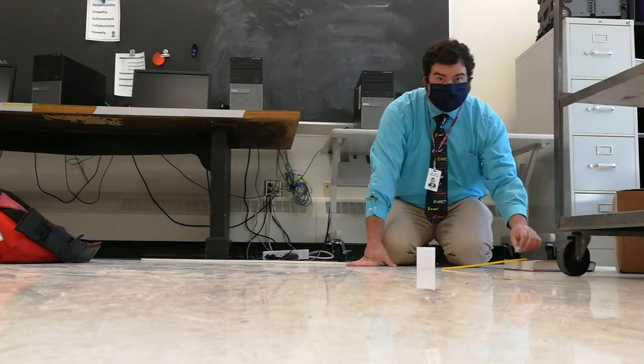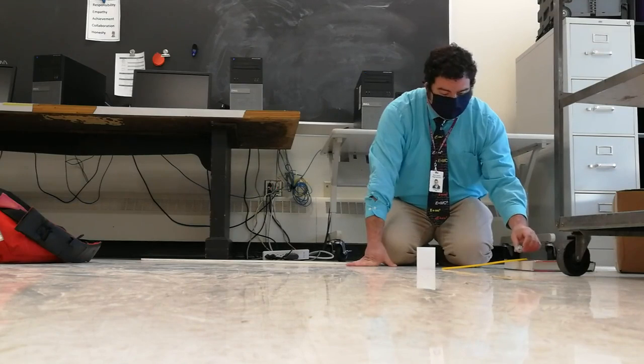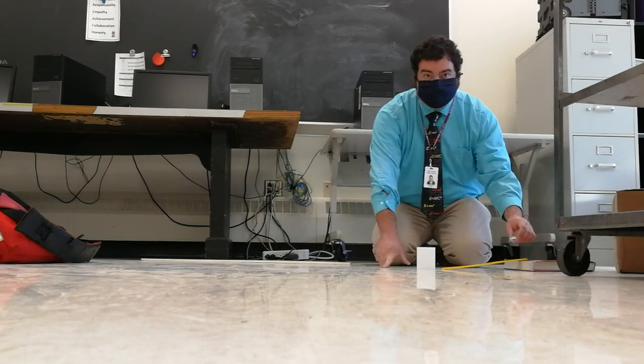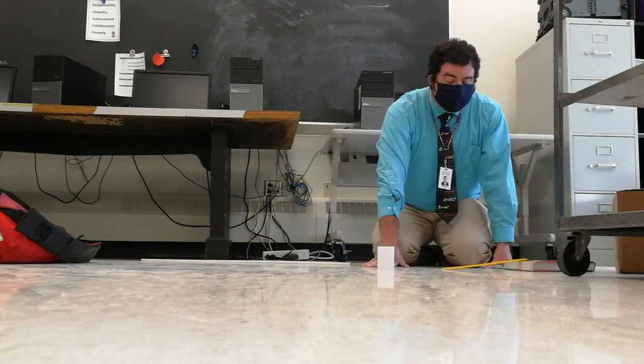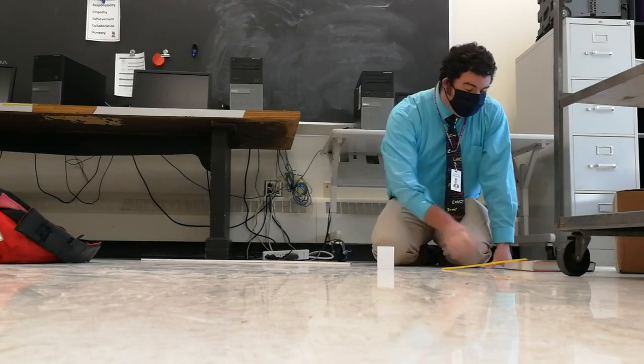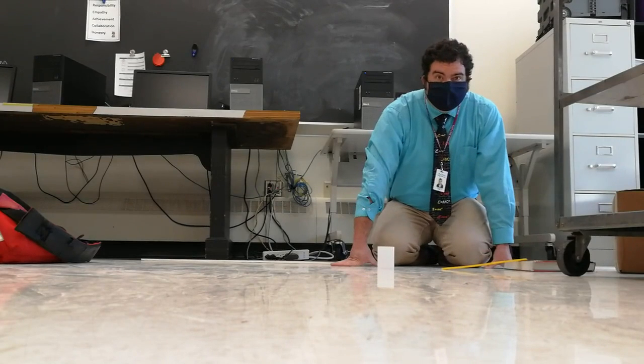Once again, you'll do multiple trials and average them. We're going to basically time how long it takes for it to come to rest. One last thing, make sure you're always dropping the marble from the same place. That way it'll be reaching the bottom with the same speed.